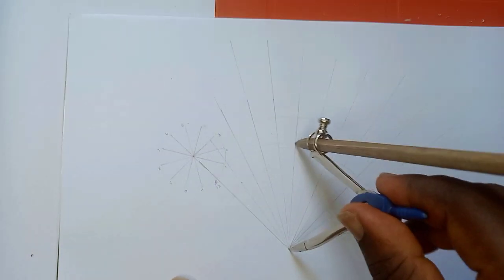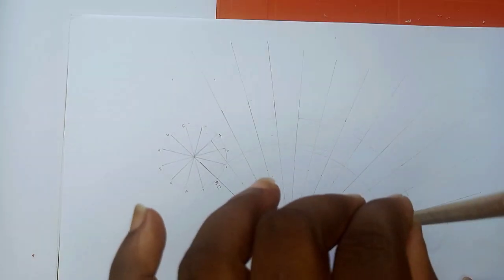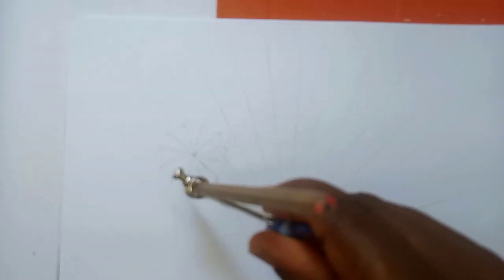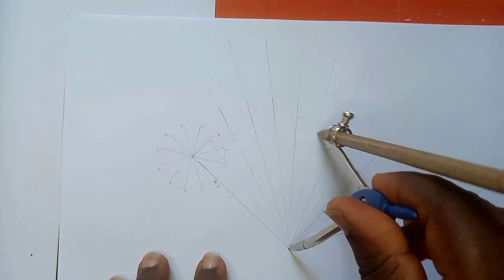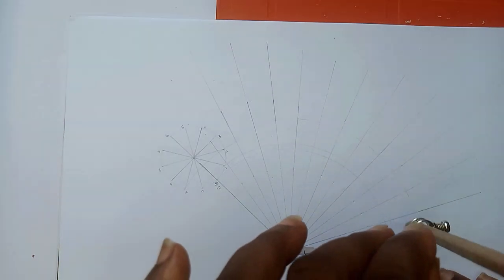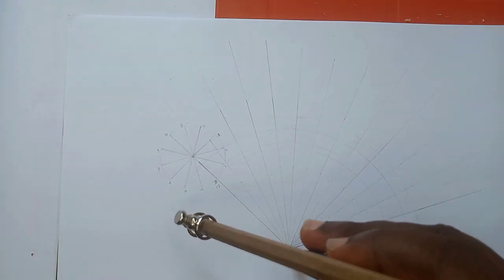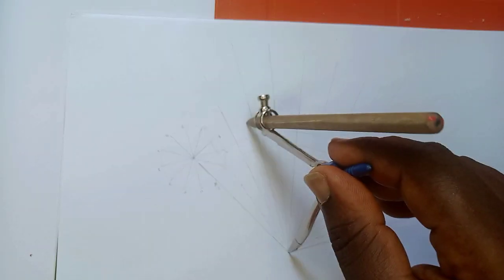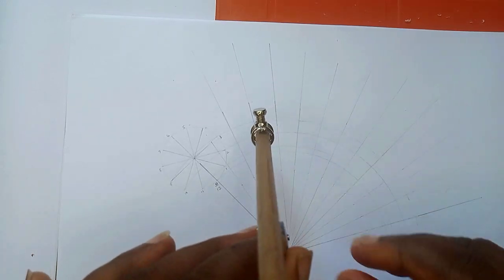All right, so after doing that, I'm going to be drawing curves from each of the points. Now, this is the curve from point 1 and point 11. So when you draw this curve, ensure that it passes through both points, 11 and 1. It passes through 10 and 2. The next points are 9 and 3.